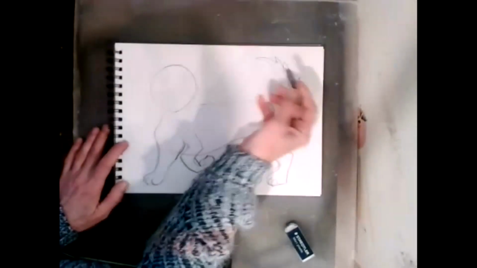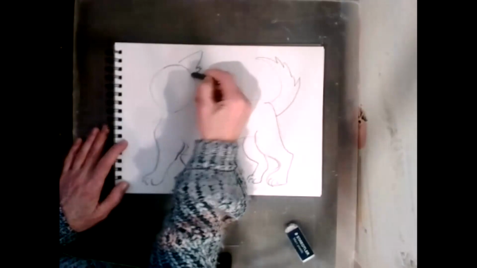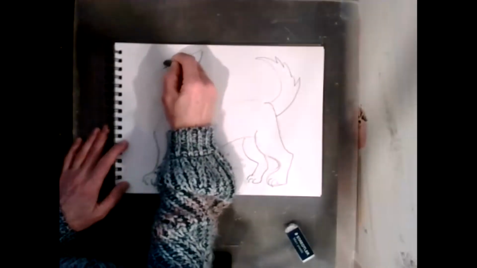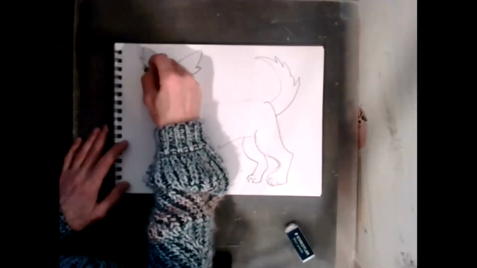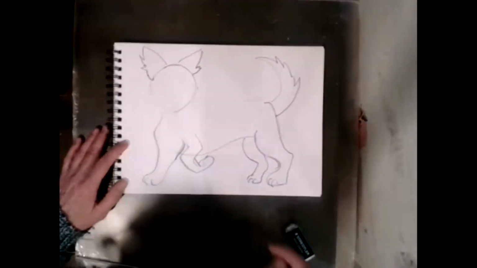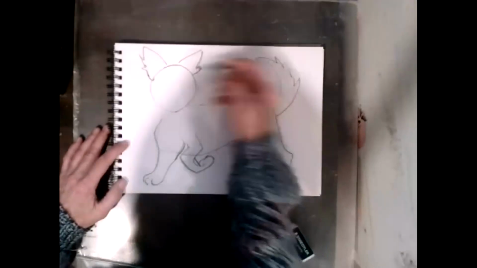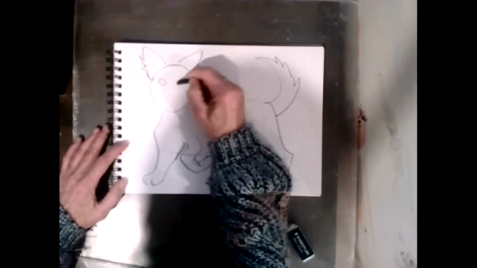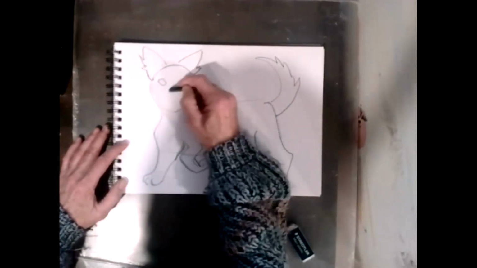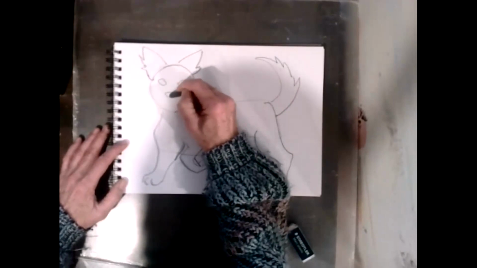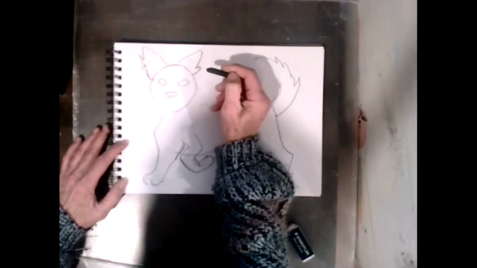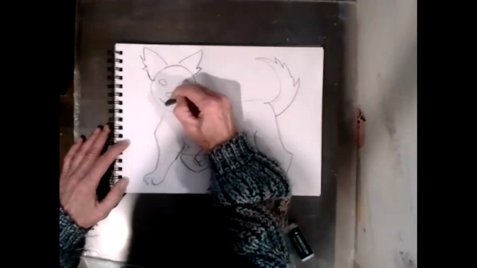So I am doing this pretty much as quickly as I can. I'm just throwing in a little furriness because my dog has kind of furry ears and stuff. And I'm just gonna put in a little nose.